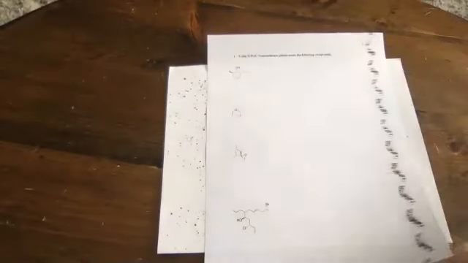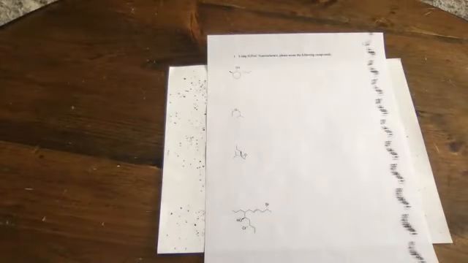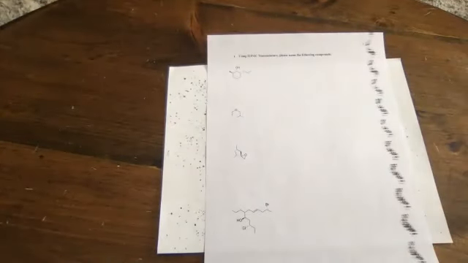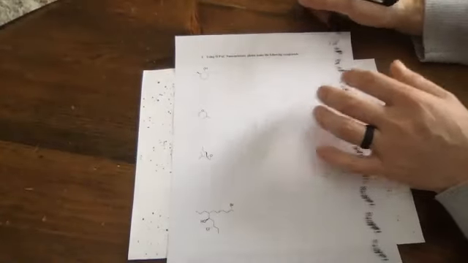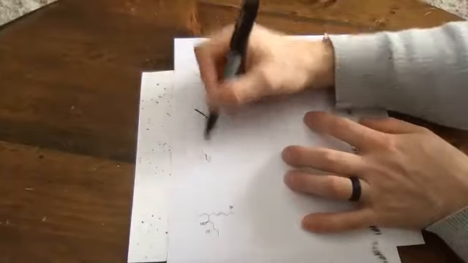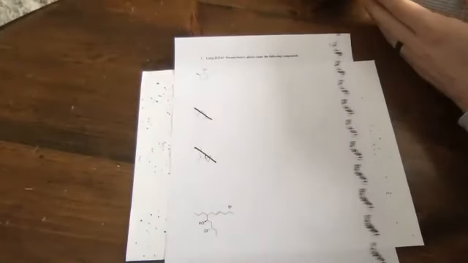Taking a look at your nomenclature. We did not learn ethers and epoxides, at least in terms of naming. So we can cross these two out.